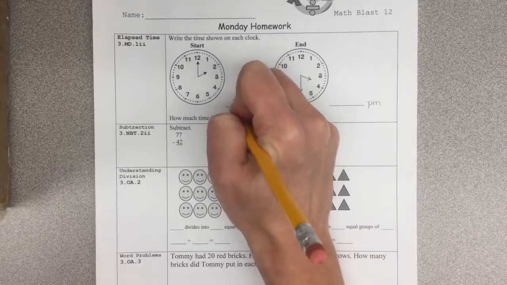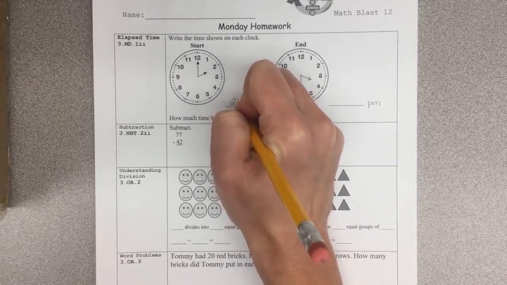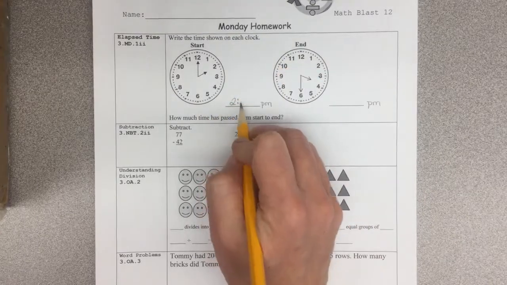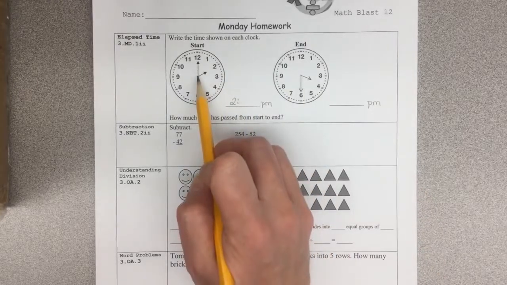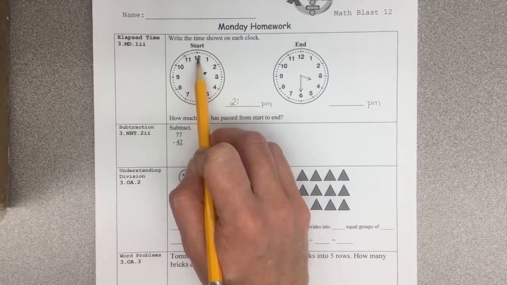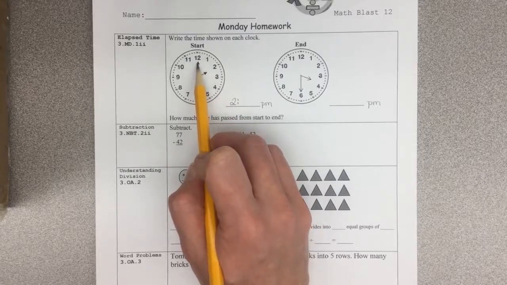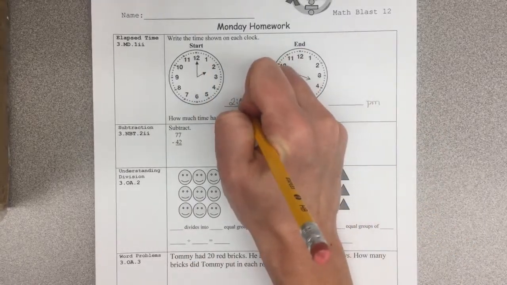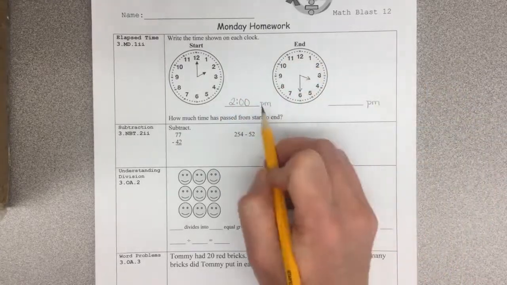So I'm going to write 2 for my hour, and a colon here will separate my hour from my minutes. Now I'm going to look at my longhand and determine the minutes. At the top of the clock, it is o'clock. We're starting a new hour. So the time here is 2 o'clock p.m.